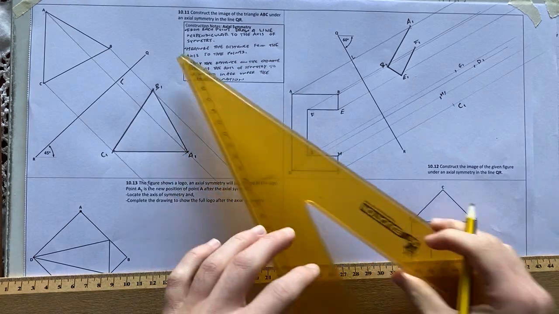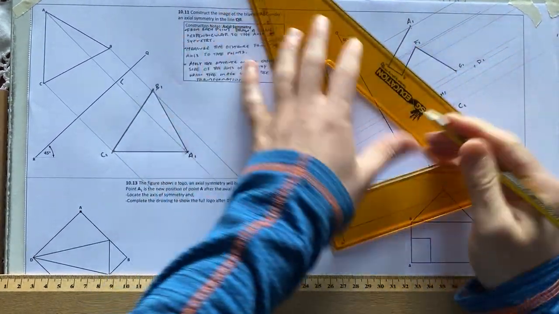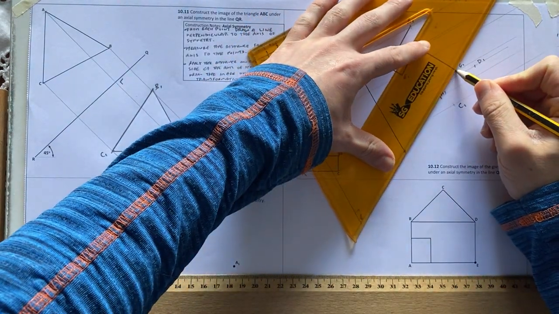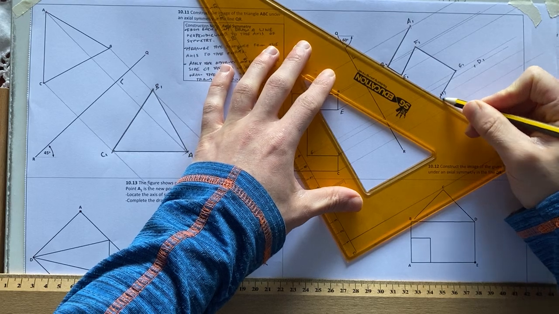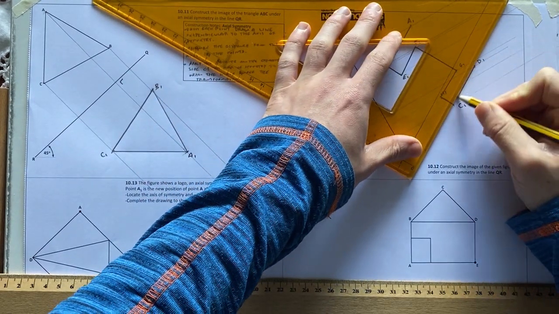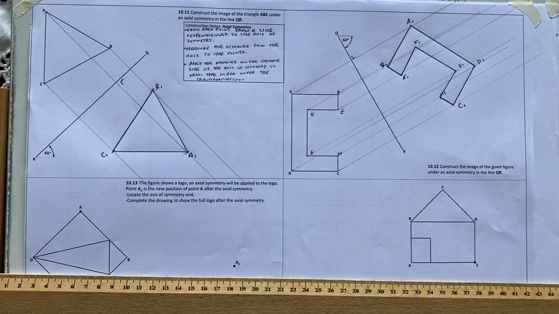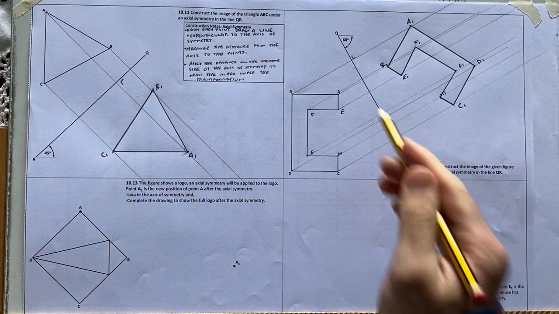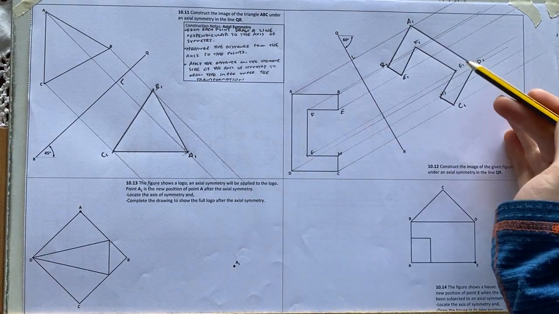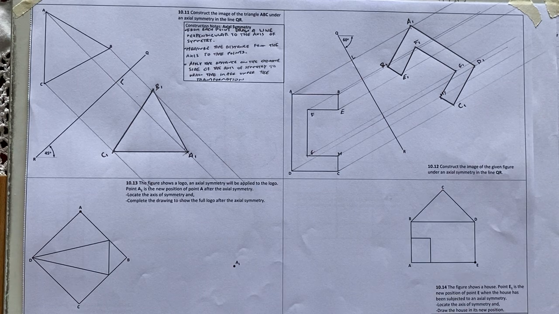So I can see that F connects to G, G connects out to H, connects to C, connects to D, and D connects back to A. And there is our mirror image of that C shape there, flipped across, giving us our mirror image as a result.